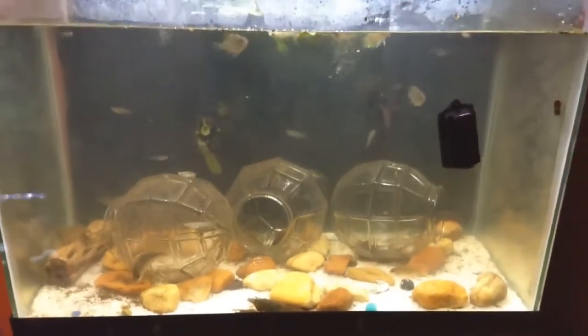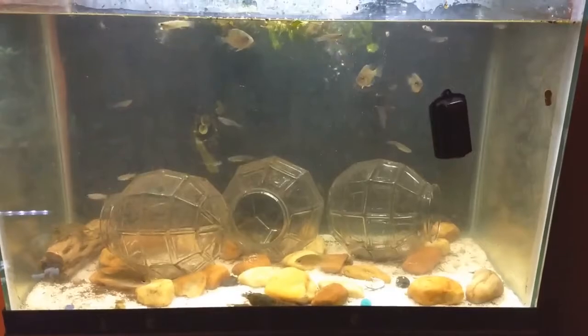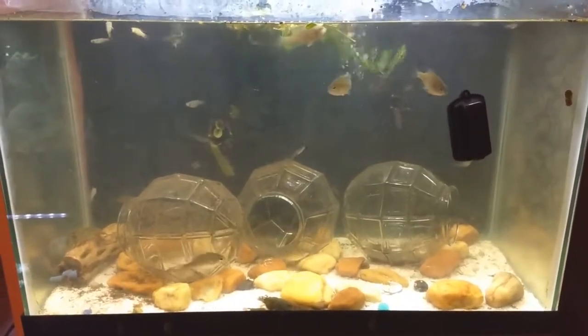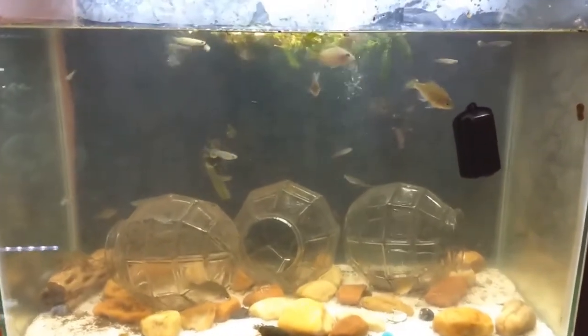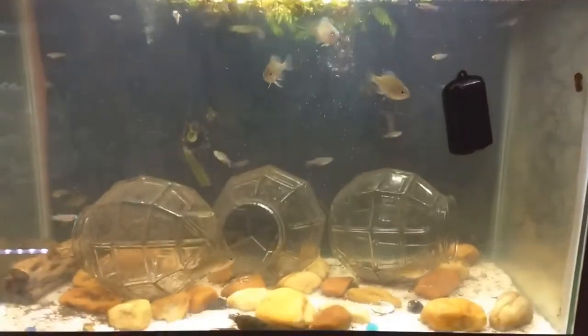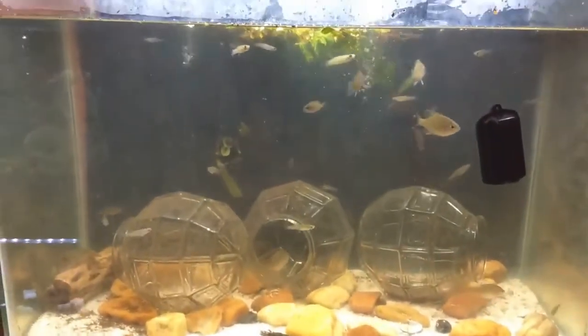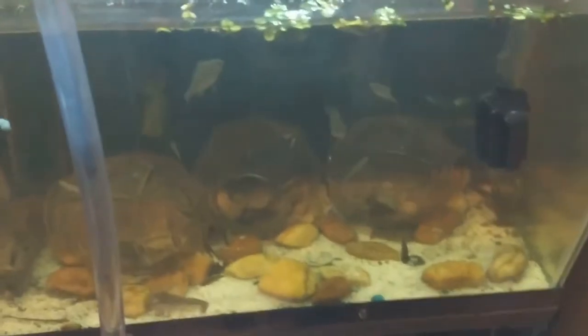And also, it doesn't hurt to grow algae in your aquarium. That's another way to filter out those nasty nitrates and ammonia. Okay, so I don't want these 3 globes in here. I don't like the way they look, so I'm going to get them out.